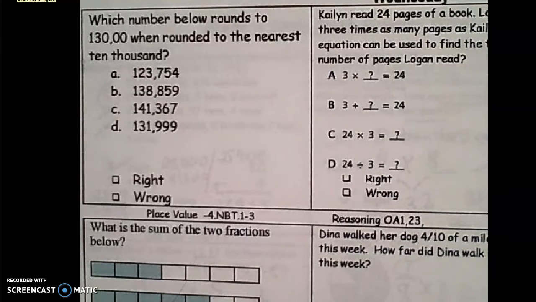Hello friends, we are going to be going over Wednesday's math review. So go ahead and get your math review ready so you can check over your work from yesterday.